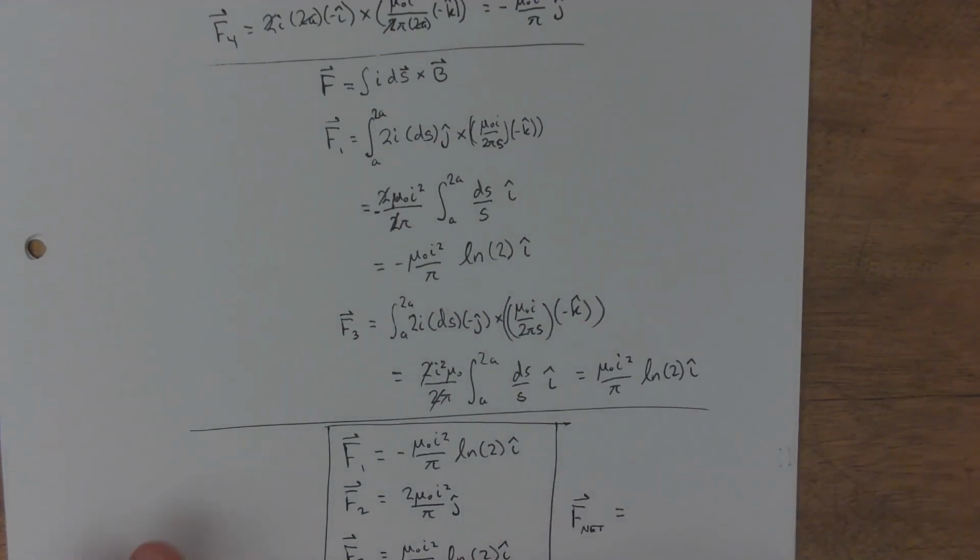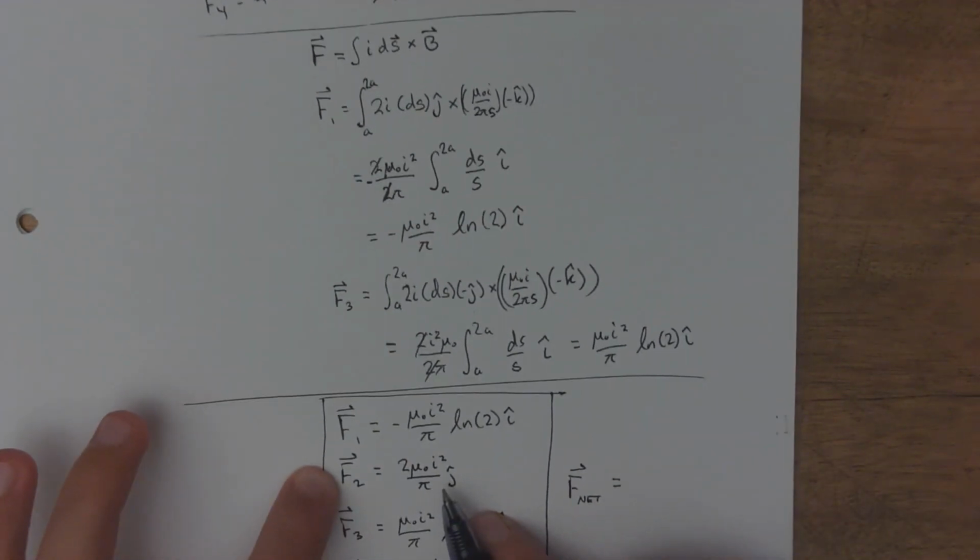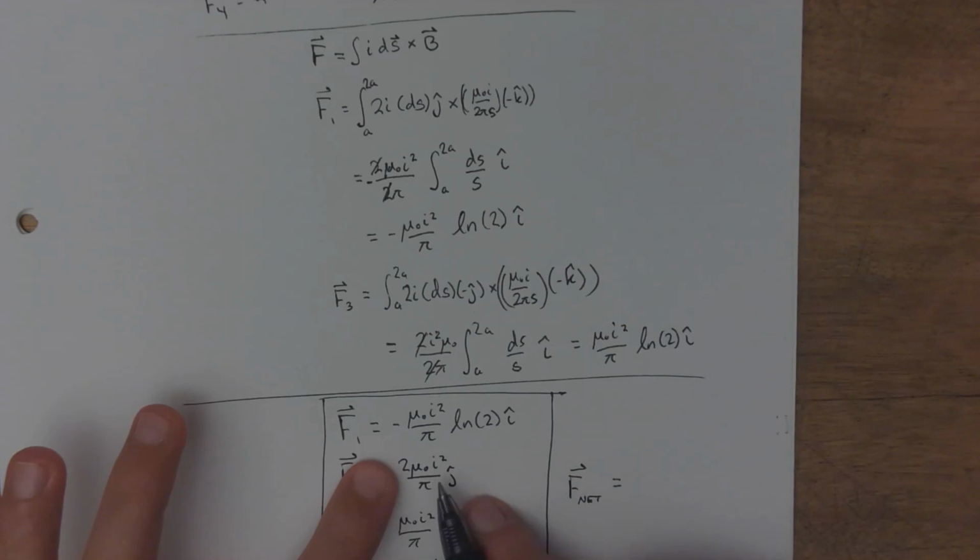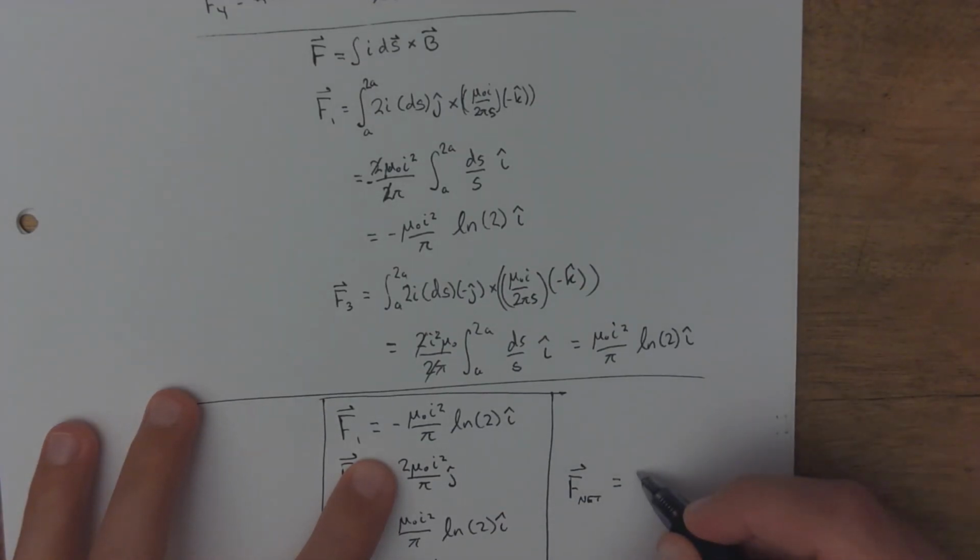So when I add all this together, 1 and 3 cancel out, and if I do 2 plus 4, that's 2 mu naught I squared over pi minus mu naught I squared over pi, which is mu naught I squared over pi, and that is in the j hat direction.